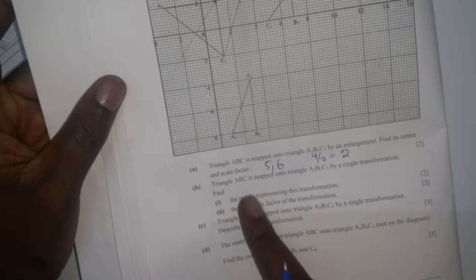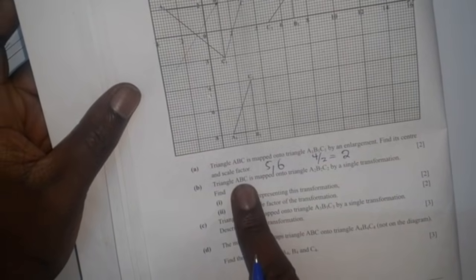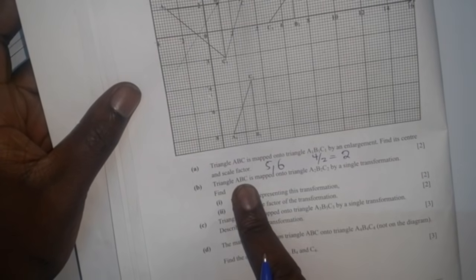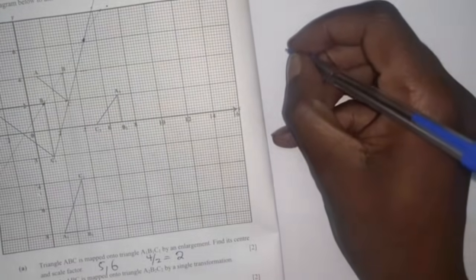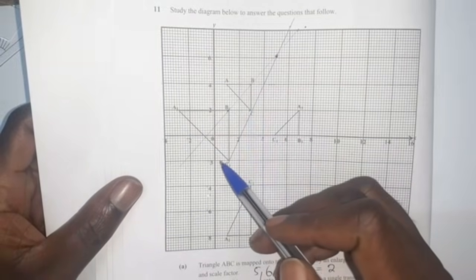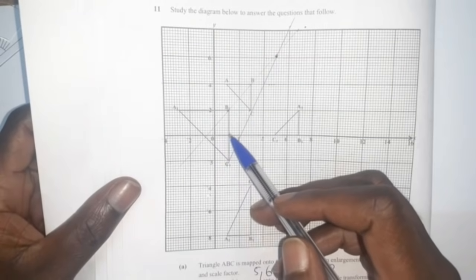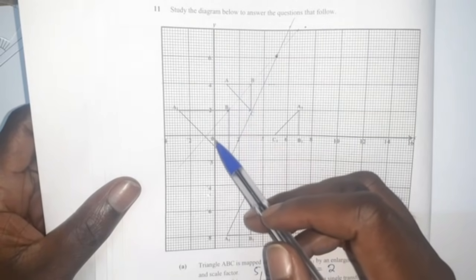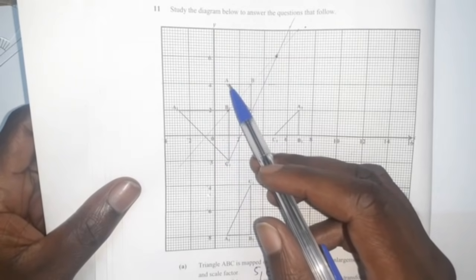So the first thing that we are supposed to do is pick the coordinates of this triangle, the object and the image. So for instance, A, what are the coordinates for A here? Okay, the coordinates for A, we have 1, 4.